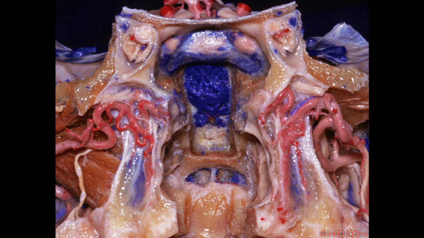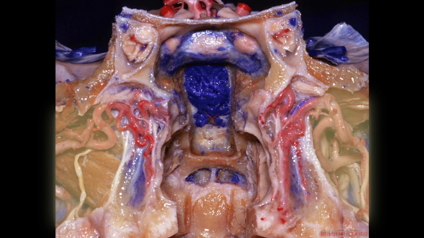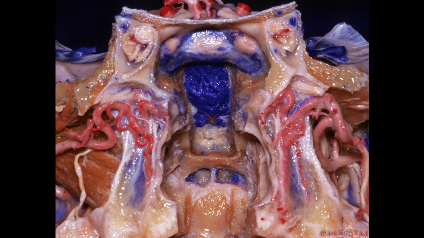If we open the lateral wall of the maxillary sinus, then we have access to infratemporal fossa with pterygoid muscles, pterygoid venous plexus, branches of maxillary artery, plus branches of V3 below ovale.